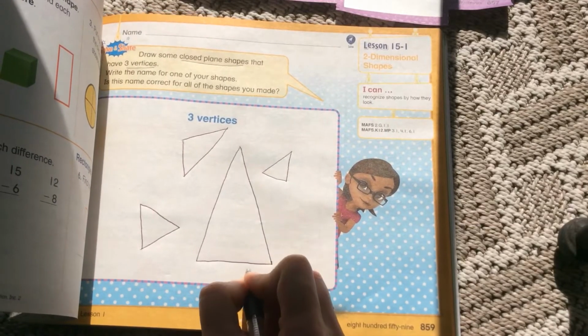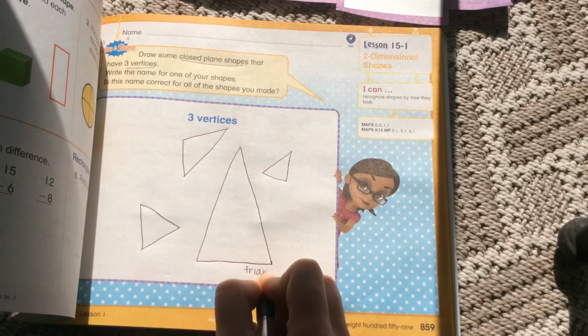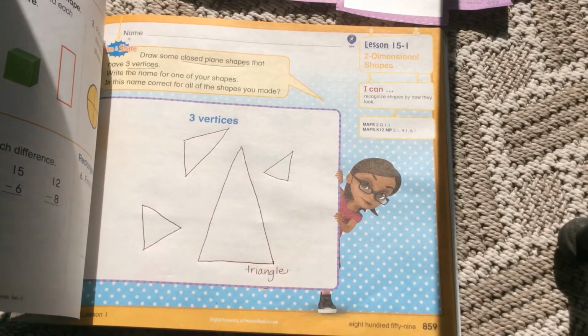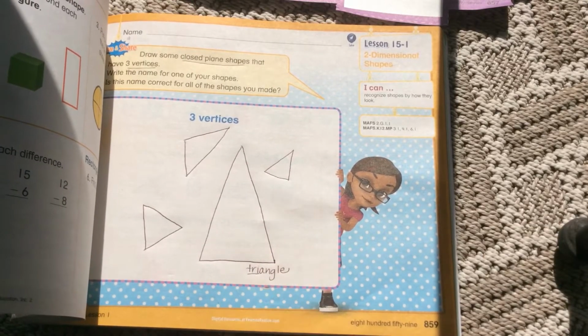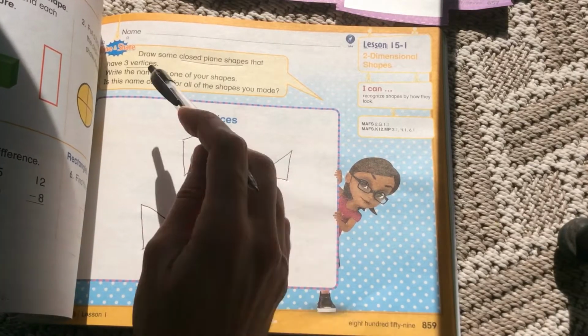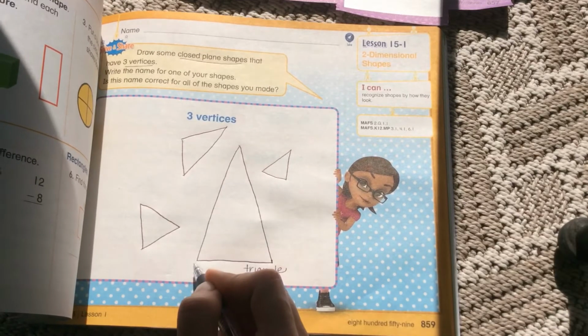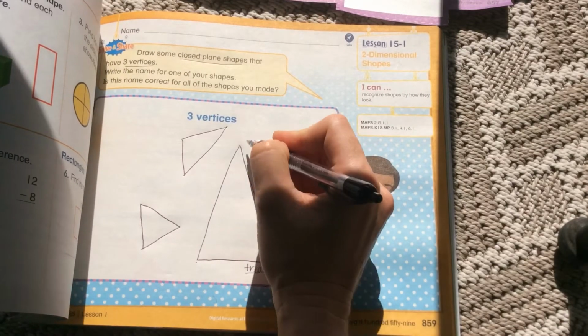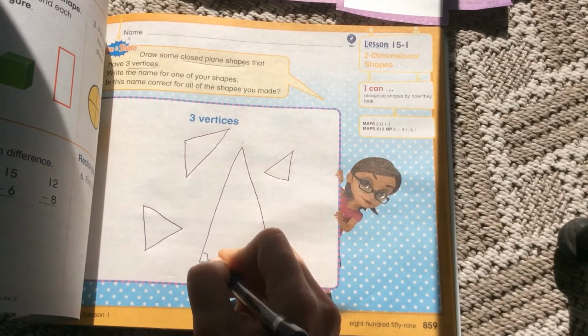So if you said the name of this shape is a triangle, you are correct. Tri is actually a prefix that means 3. Triangle, 3 angles. It also has 3 vertices. Remember, vertices are the outside, the corners, and angles are just the inside.